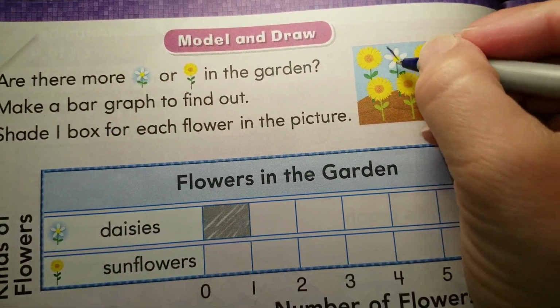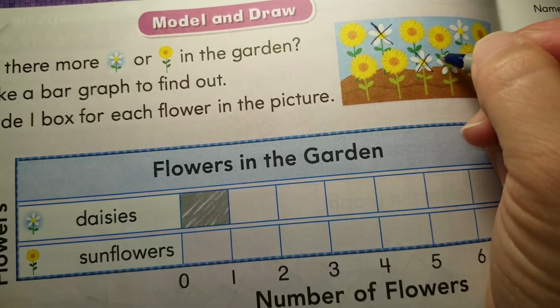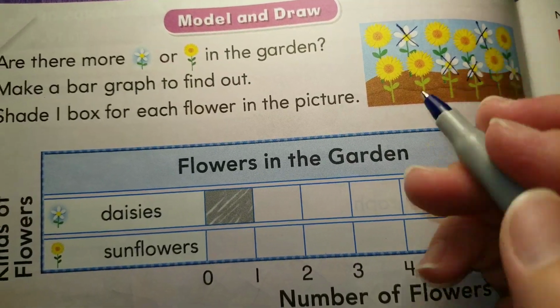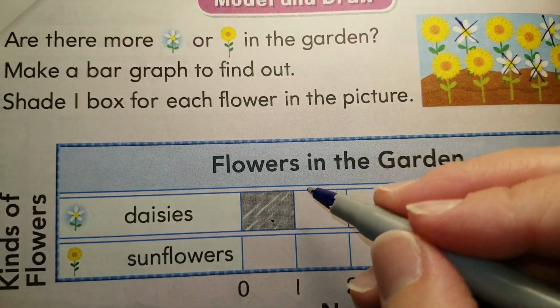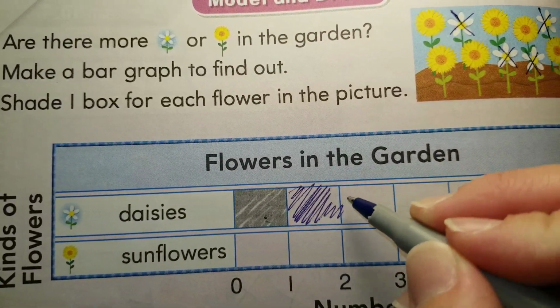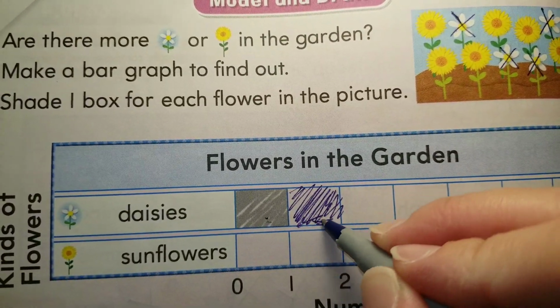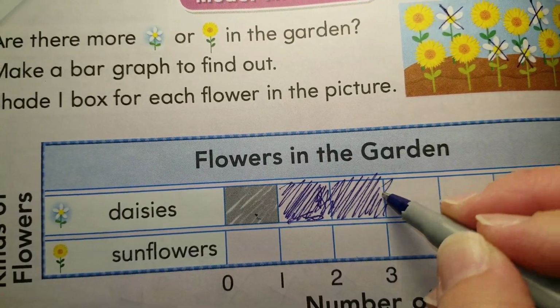So here's one. I'm sorry, flower. I don't mean to cross you out. 2, 3, and 4. We have 4 daisies. The first one is already shaded for you. So we continue. This is 1, 2, 3, and our last one is going to be 4.